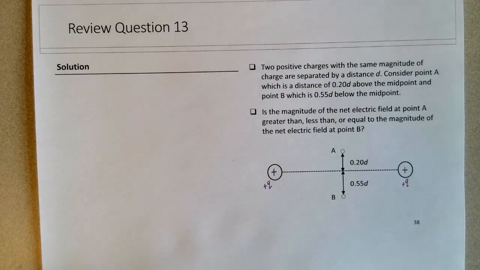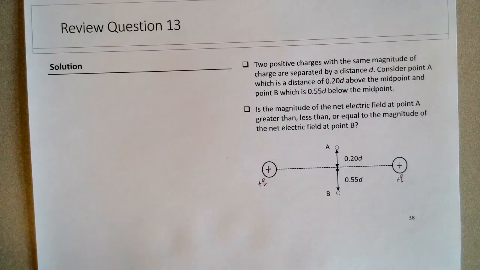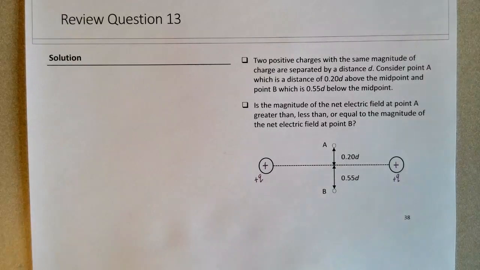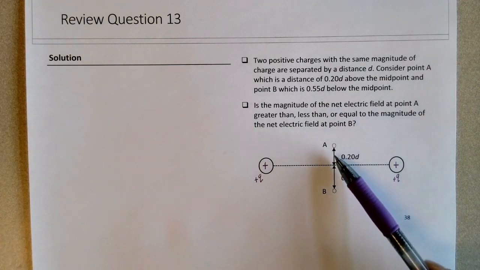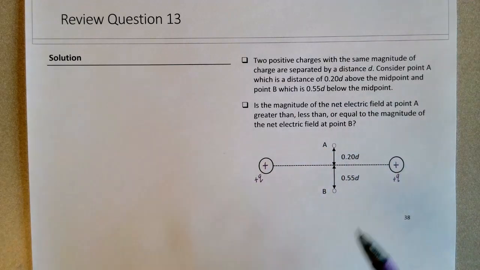To give you some insight, maybe if I talk about the question without, of course, knowing the answer, you may be inclined to say that A might be greater, because it's closer to each of the charges than B is, for instance, and we know there's a relationship between the field and the distance, an inverse proportionality to the square of the distance.